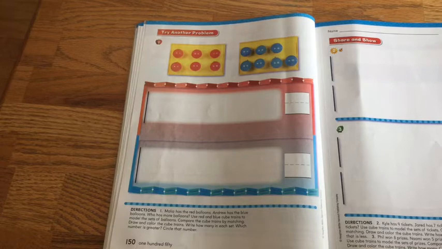The directions for page 150 read, Malia has the red balloons. Andrew has the blue balloons. Who has more balloons? Use red and blue cube trains to model the sets of balloons. Compare the cube trains by matching. Draw and color the cube trains. How many in each set? Which number is greater? Circle the number that's greater. Okay, this one has a lot of steps to it. We're going to break it down.